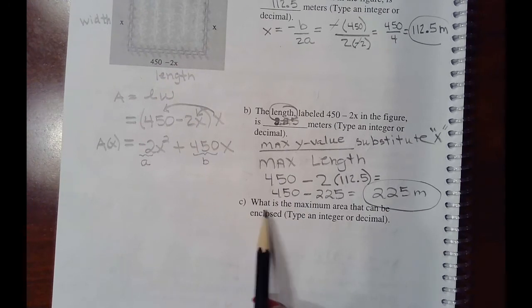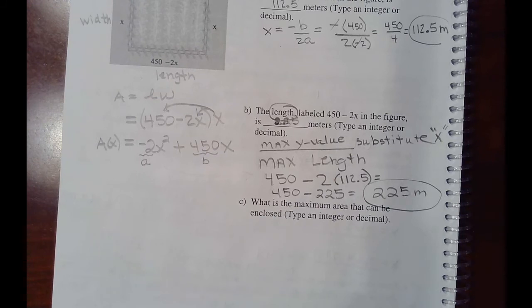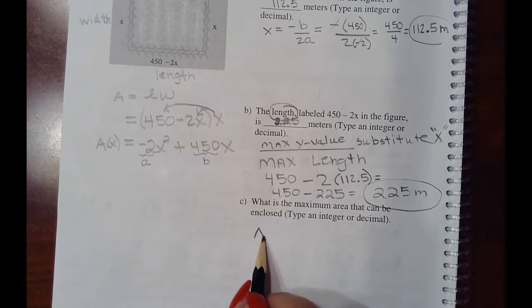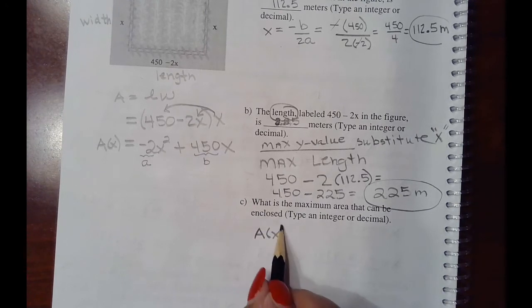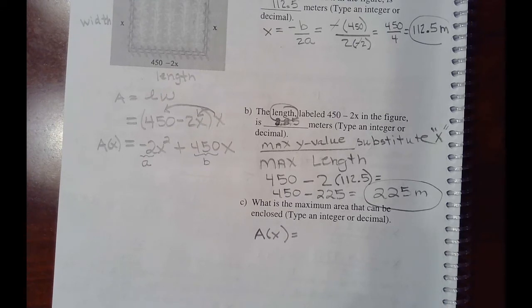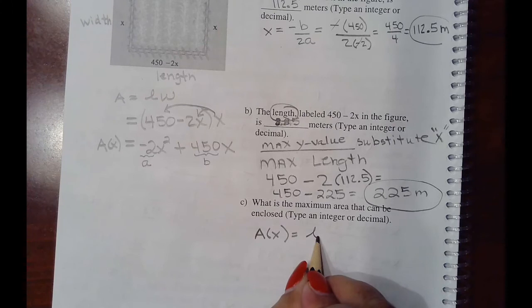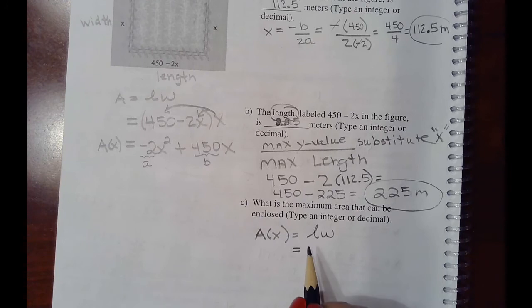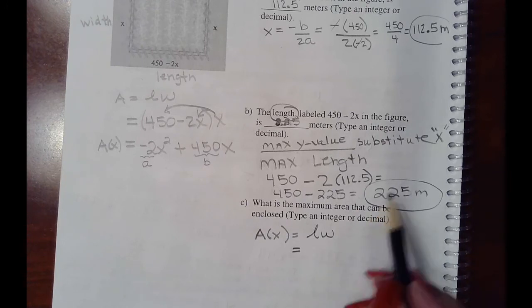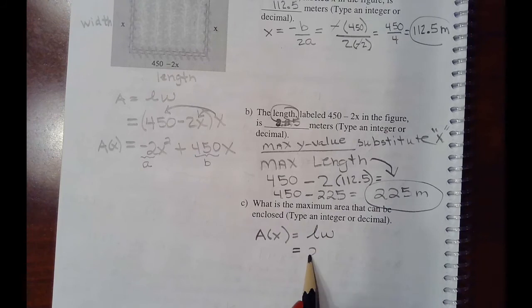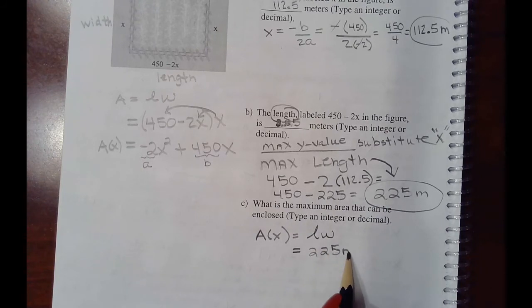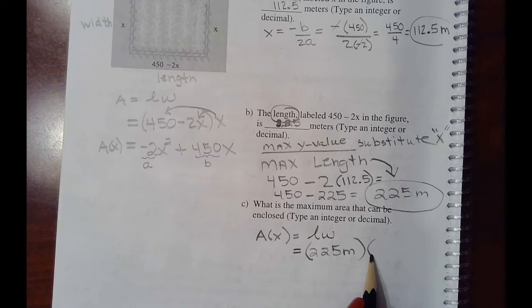Then this next question says, what is the maximum area that can be enclosed? When they ask for the maximum area, that's when we're going to use this formula here, which is just the maximum length times the maximum width. That maximum length that we ended up getting was 225, and the maximum width was 112.5.